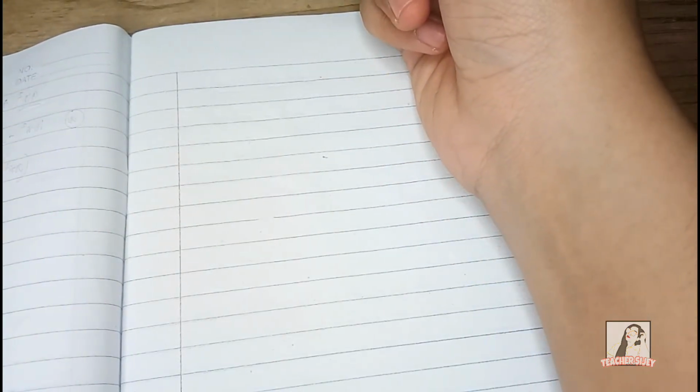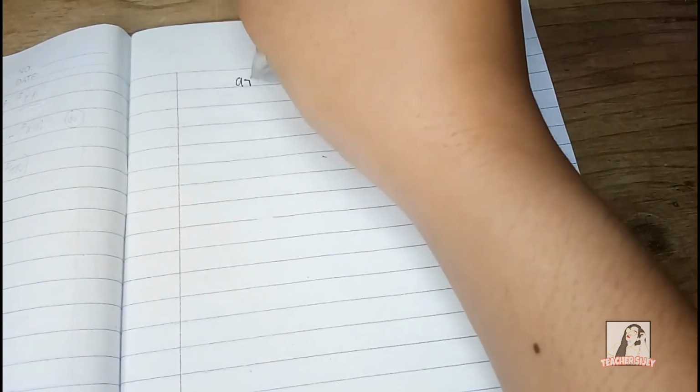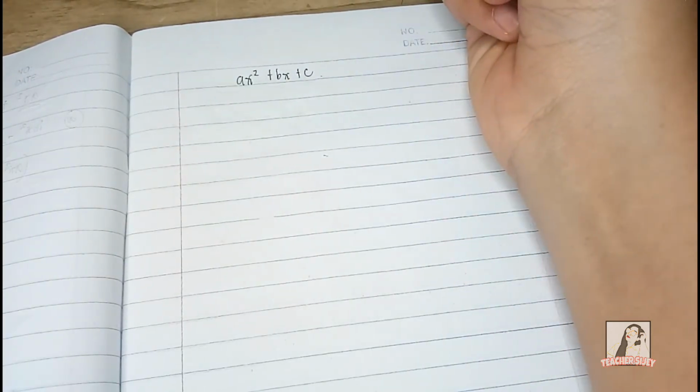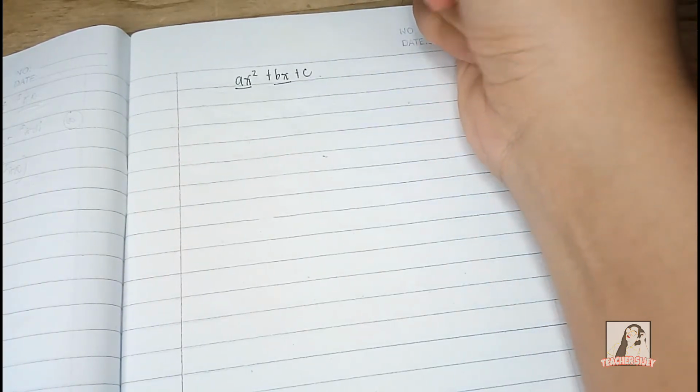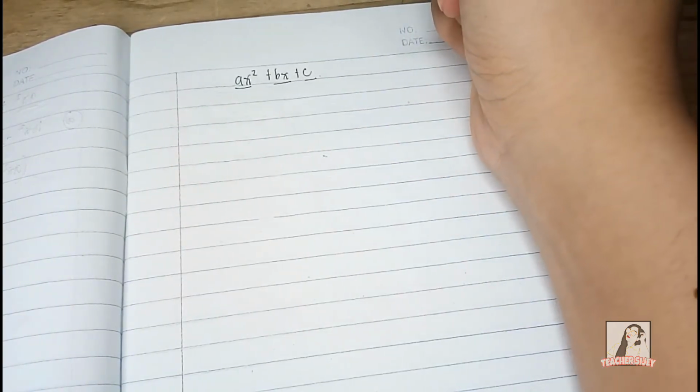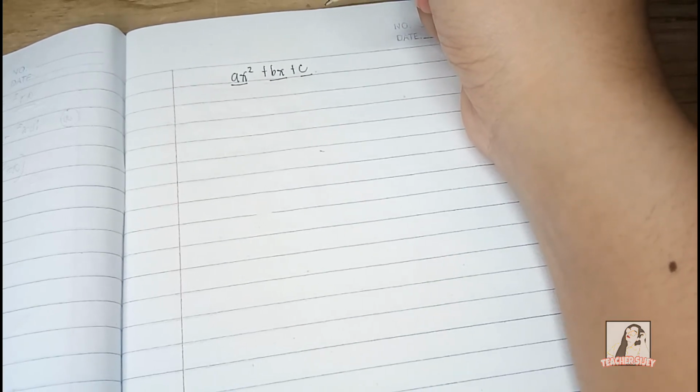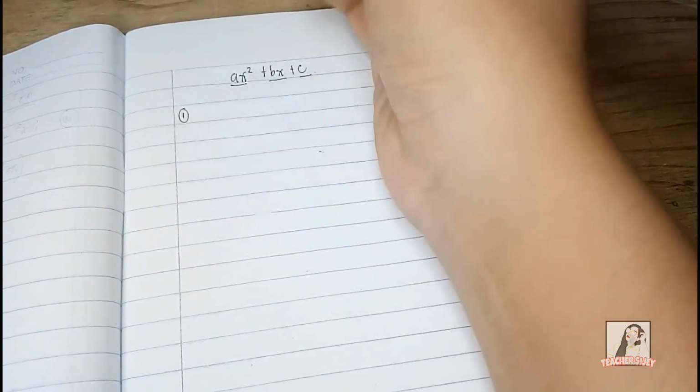So for today's video, I am here to help you learn how to complete a missing term in an expression to make it a perfect square trinomial. Remember that our quadratic expression standard form is ax squared plus bx plus c, wherein ax squared is the first term, bx is the middle term, and c is our last term. So let's have an example.